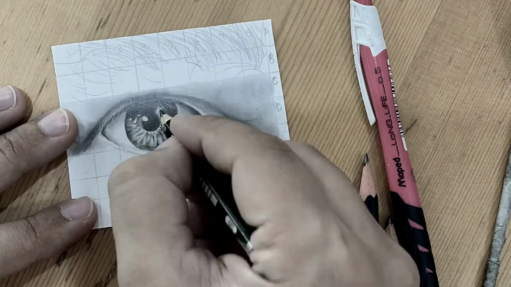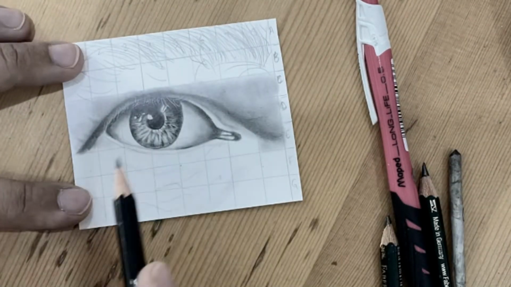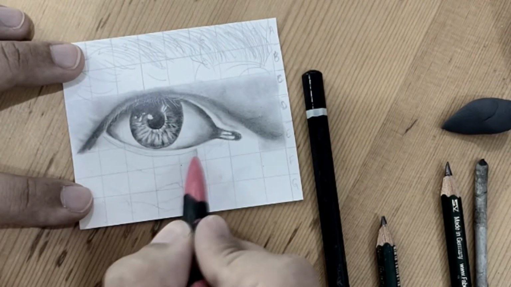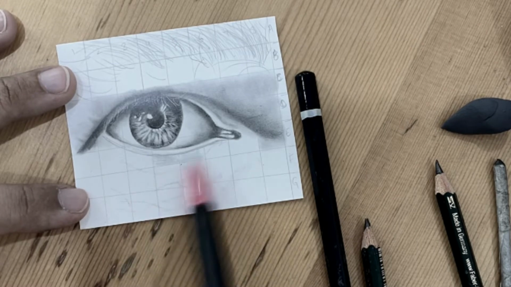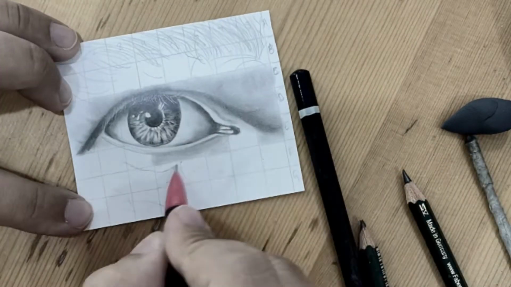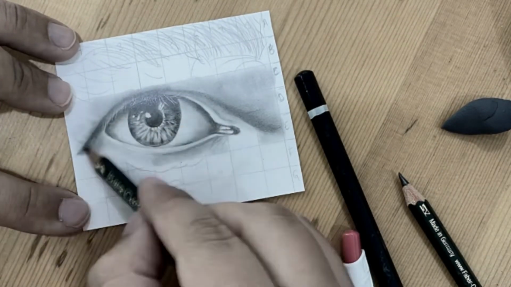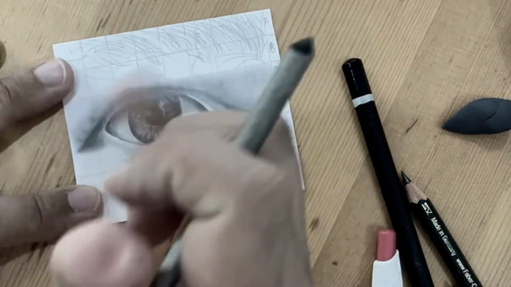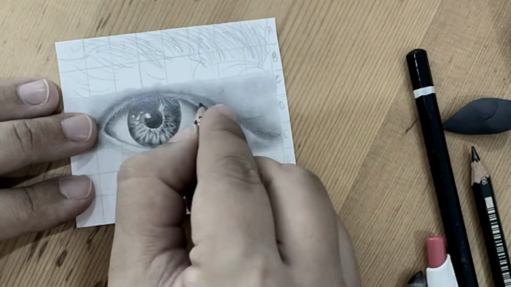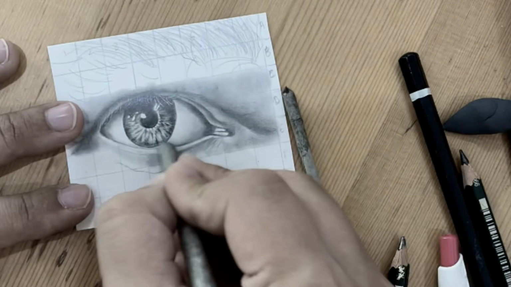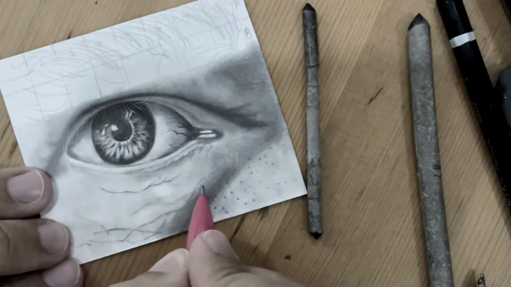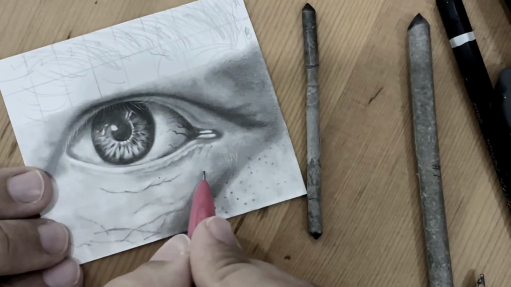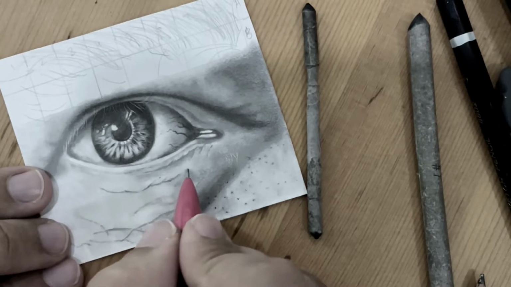Hello everyone. Do you ever wonder how those amazing artists that you follow get those amazing skin textures? Well, they use a magic wand and it just happens, right? Of course not. So in this video I'll try my best to show you as much as possible on how to get the right texture for skin.